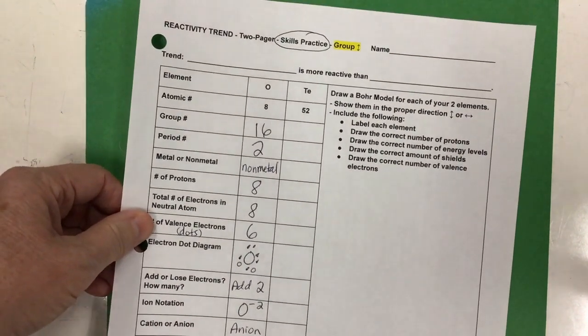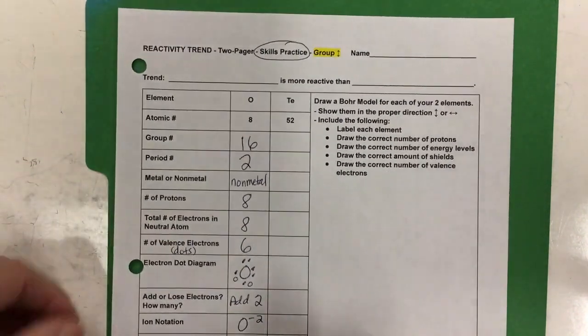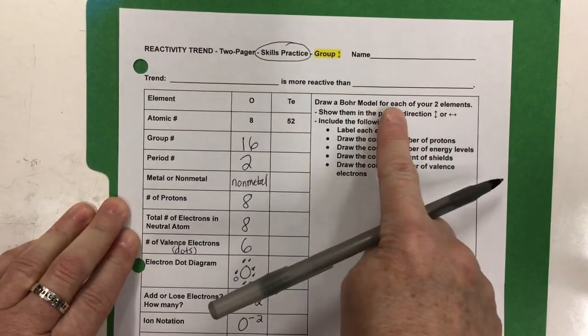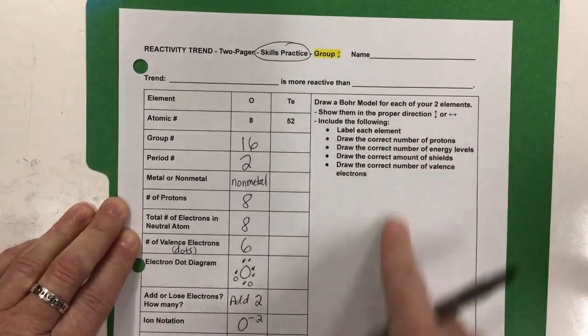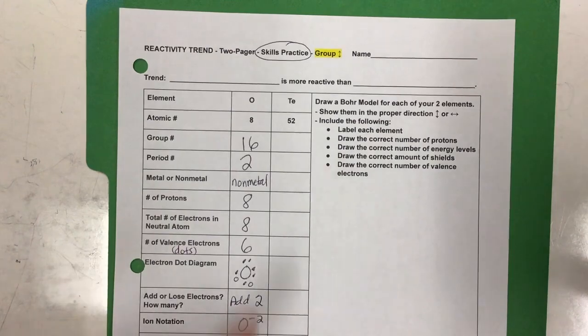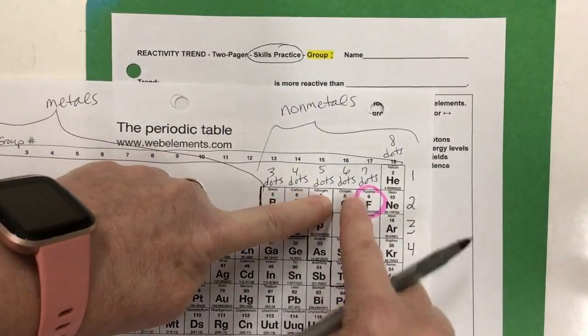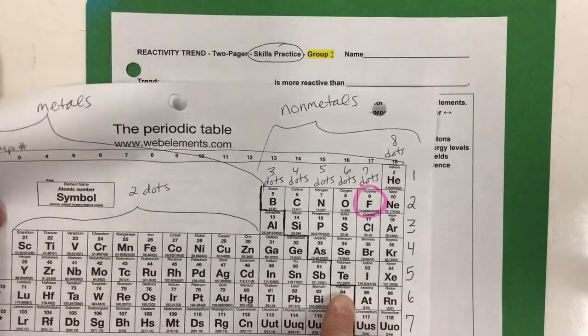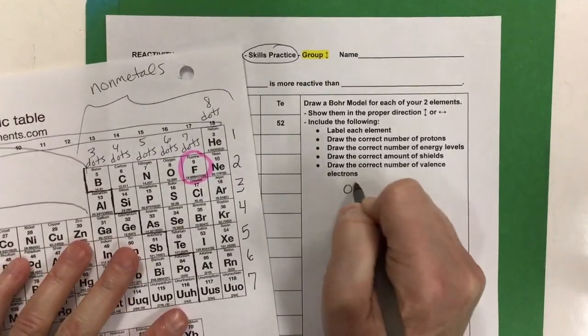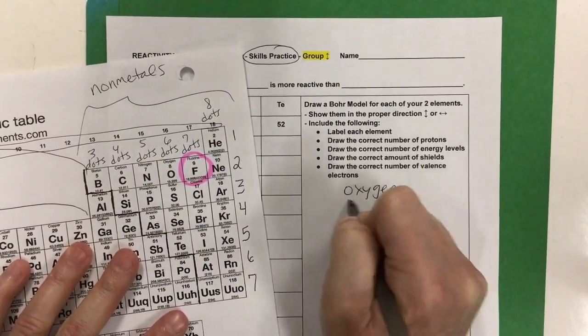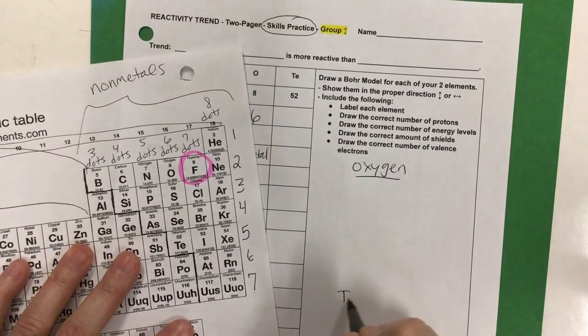Okay? Once I have that done here, I'm going to go over here and draw my Bohr models. So to draw the Bohr models here, we have some requirements. First, it says that we want to draw them in the correct direction. Because ours are in a group, which is up and down, we've got oxygen and then tellurium below it. I'm going to draw them in that same direction on my paper. So I'm going to put oxygen up top, just like it is on the periodic table, and then I'm going to do tellurium below that.